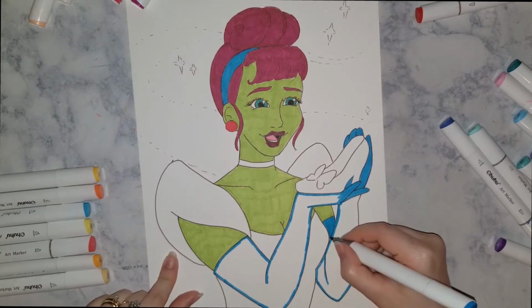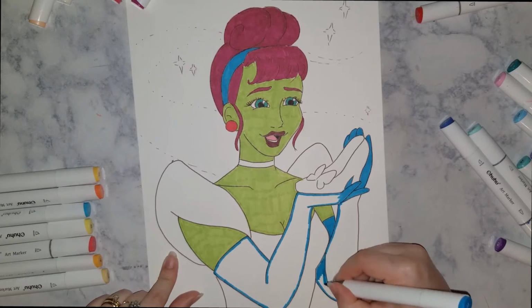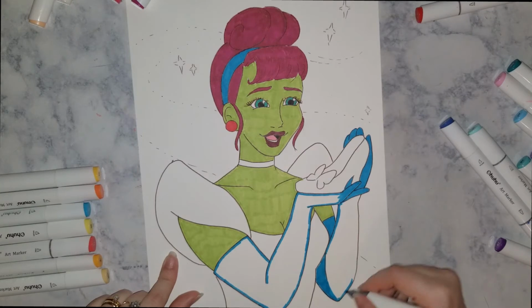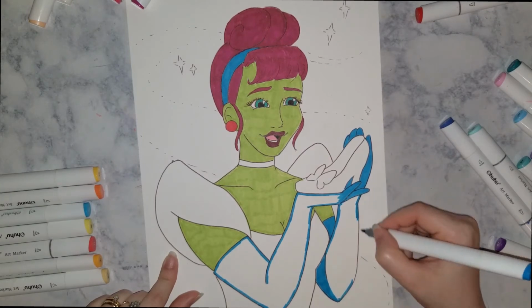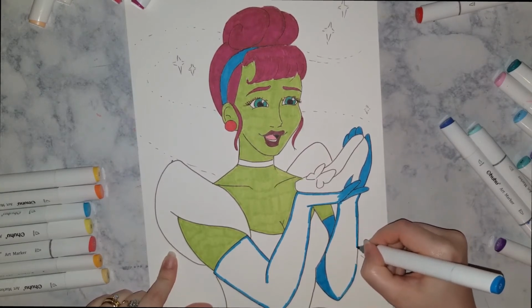Every time I see a character with bright red hair like that, I think, oh, is that Ariel? And it doesn't matter who that character is. That's just my immediate thought. So I think that's awesome. But that's basically one of the only things that I like about Ariel.